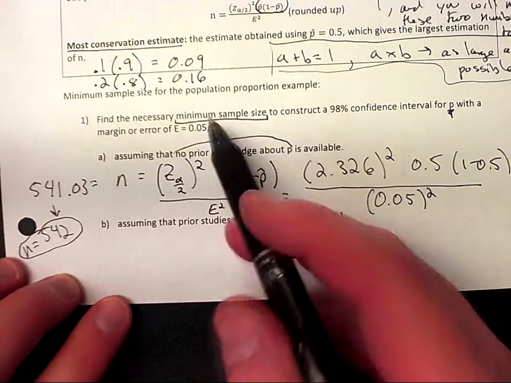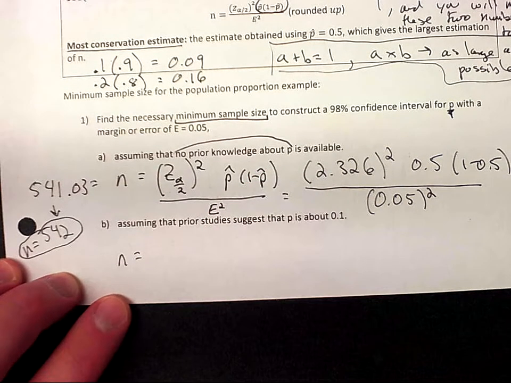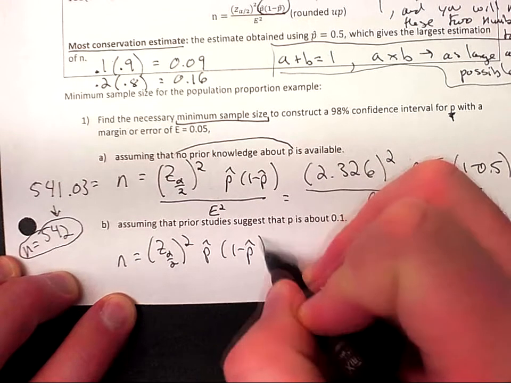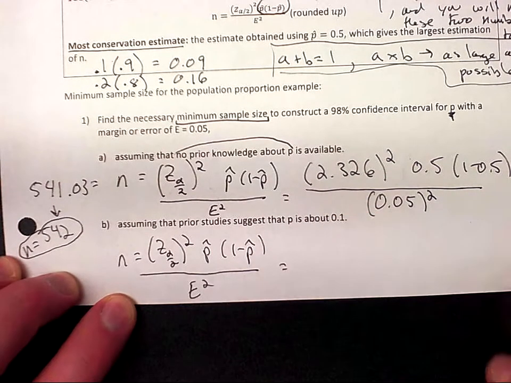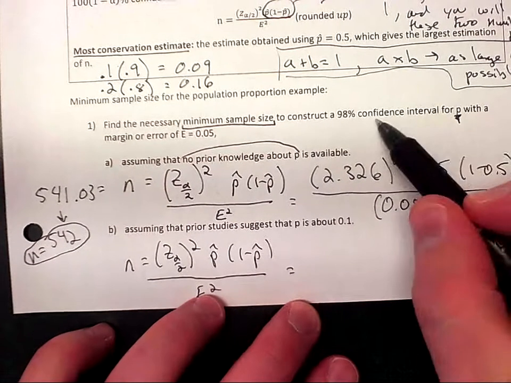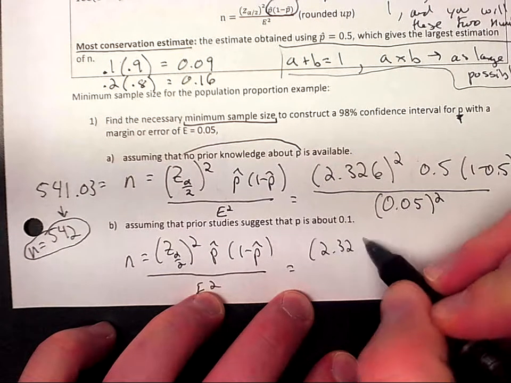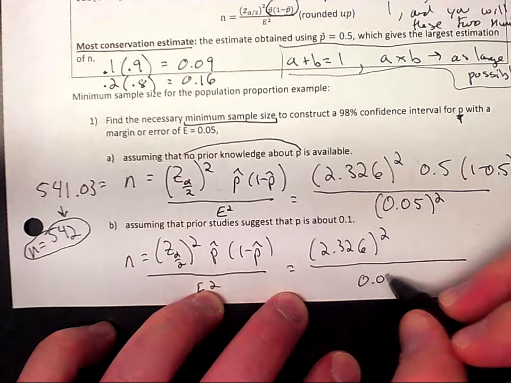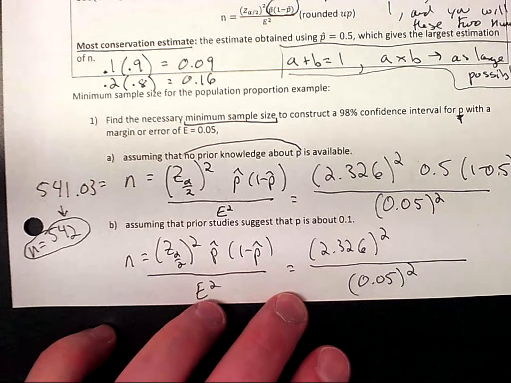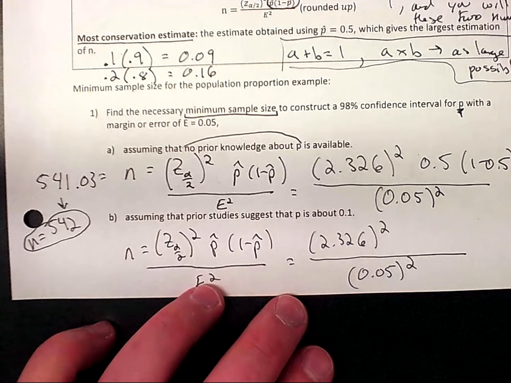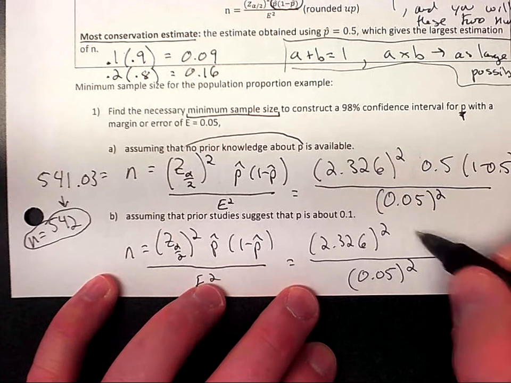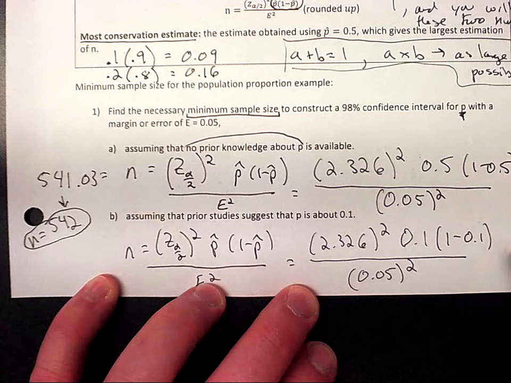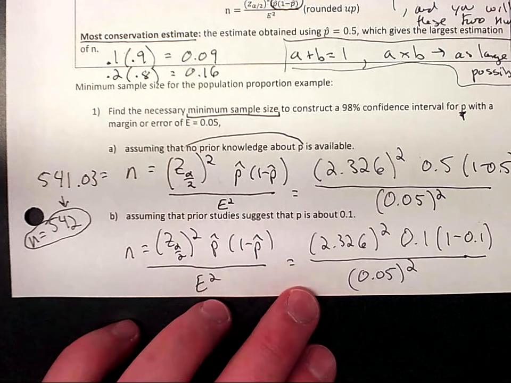All right. So then here, again, we're trying to find the minimum sample size, so we know that it's n. We're still dealing with proportions, so we're still going to use the same formula. We still have the same confidence level, so we still have 2.326. Right, is everybody good with that? We still have the same margin of error E, so we still have this down here in the denominator. Everybody good with that one? Then what do we have different? The p hat, so we know that here we're going to plug in 0.1 for p hat, so 1 minus 0.1. Is everybody good with this?